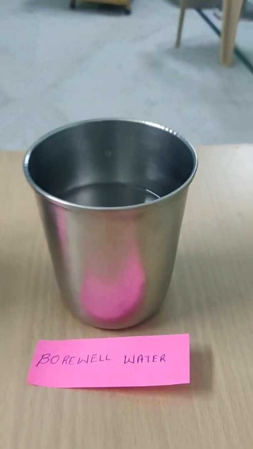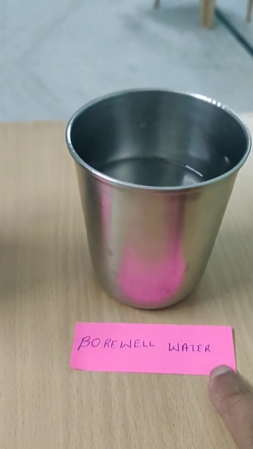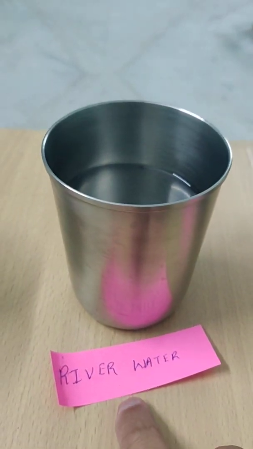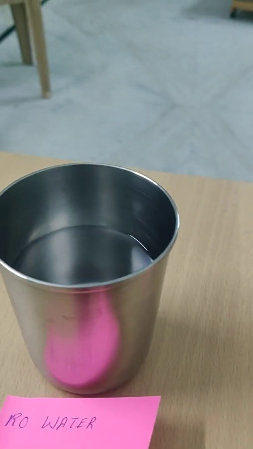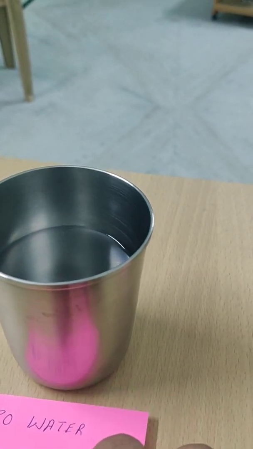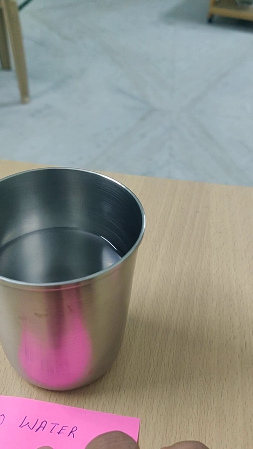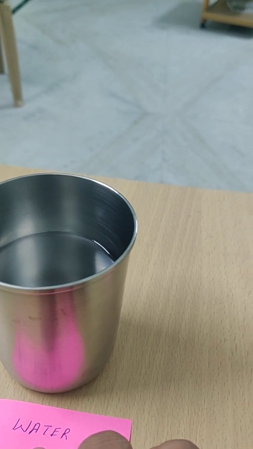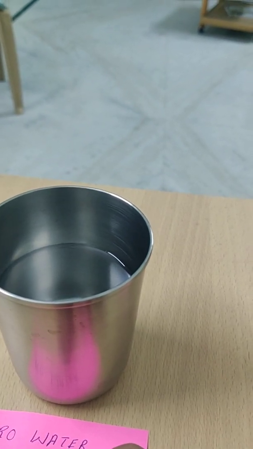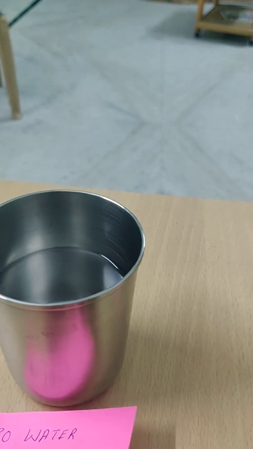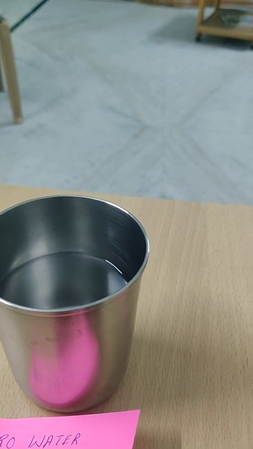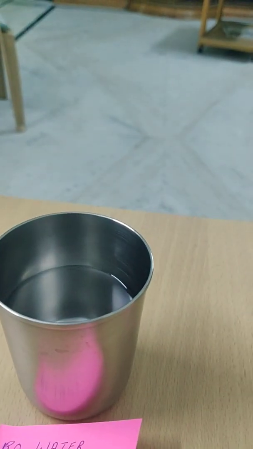So today we have three samples. One is the borewell water, one is the river water here, and one is the RO water. It is reverse osmosis water. It is just the one which I use. I am using a Kent RO water purifier. Most probably, even if you are using any other RO purifier, it will have a similar output.